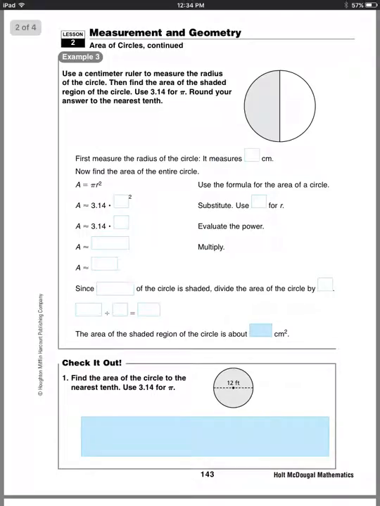Use a centimeter ruler to measure the radius of the circle. Then find the area of the shaded region of the circle. Use 3.14 for pi. Round your answer to the nearest tenth. First, measure the radius of the circle. You can't tell, but it measures 2 centimeters.